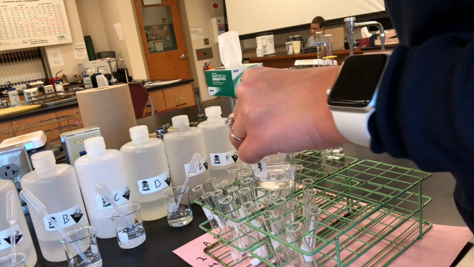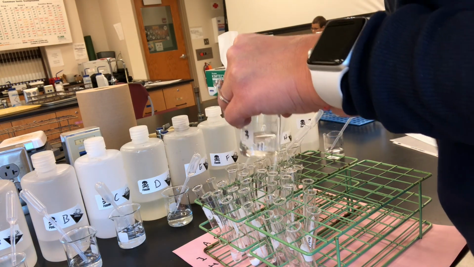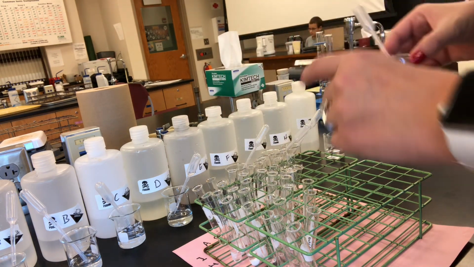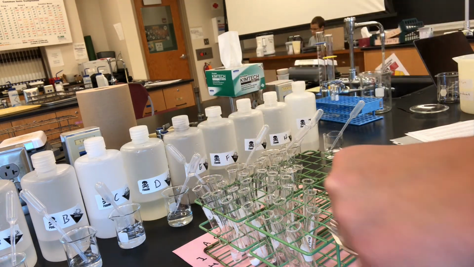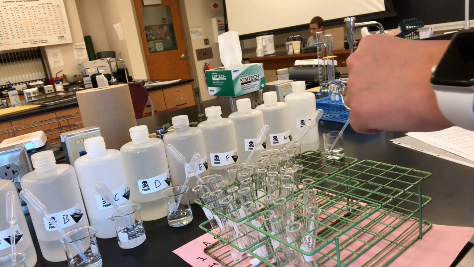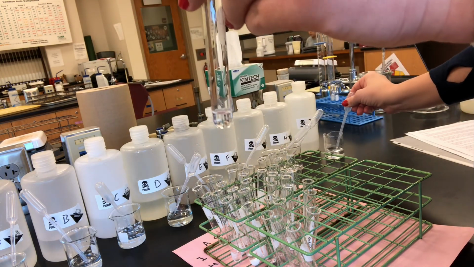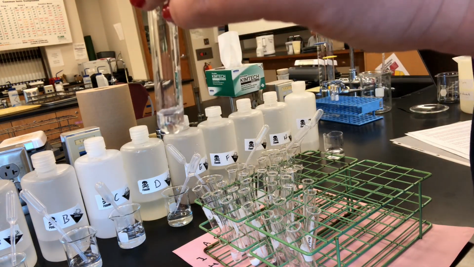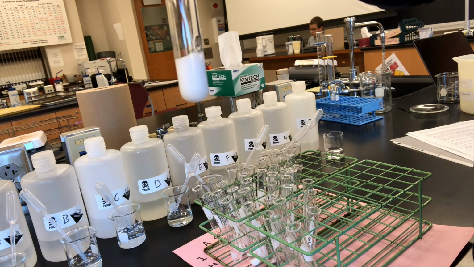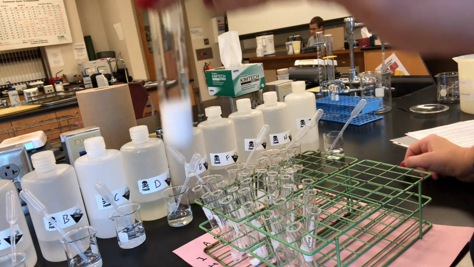It shouldn't be super long. It's figuring it all out. Take the time on this one. All right, so E. Got E, and now I'm going to add I. E and I: milky white precipitate formed.